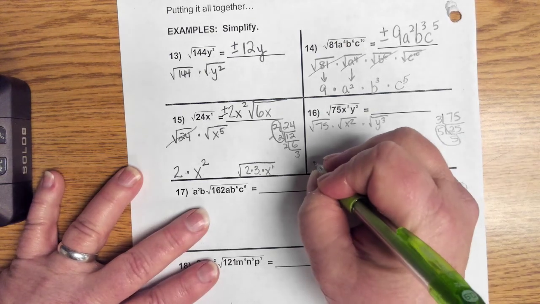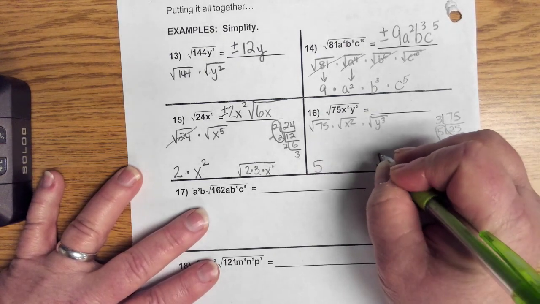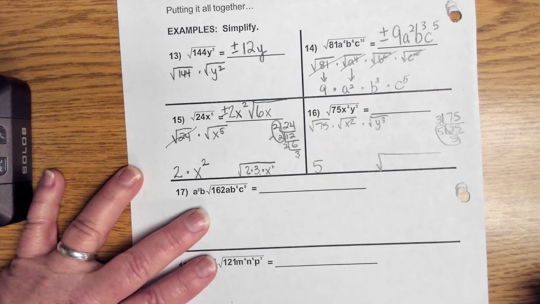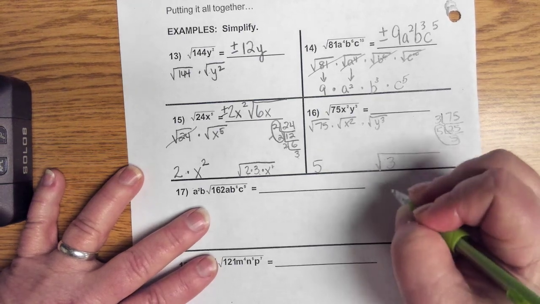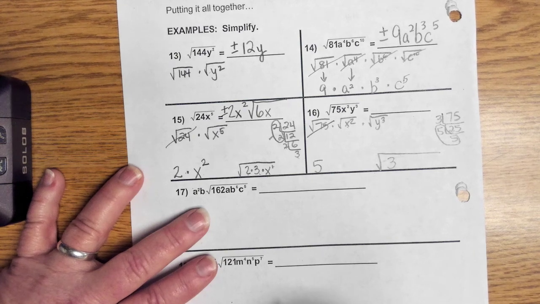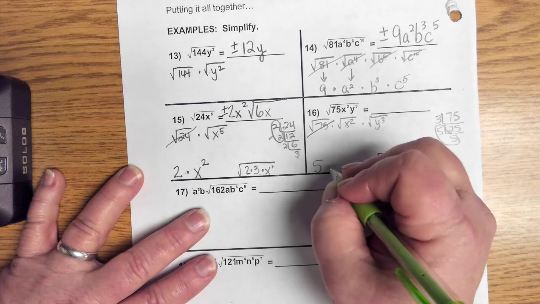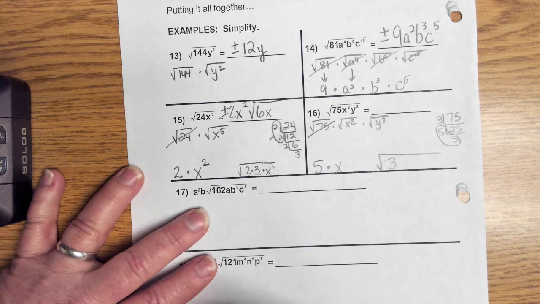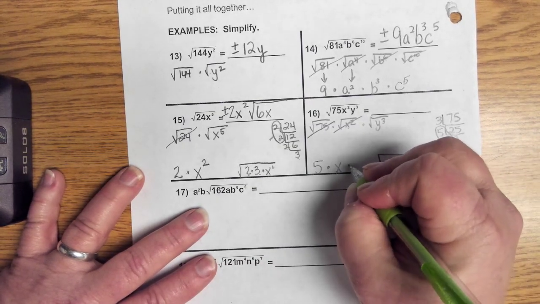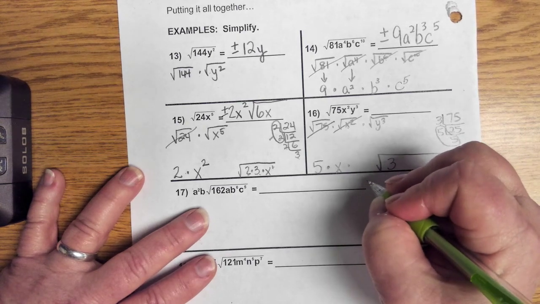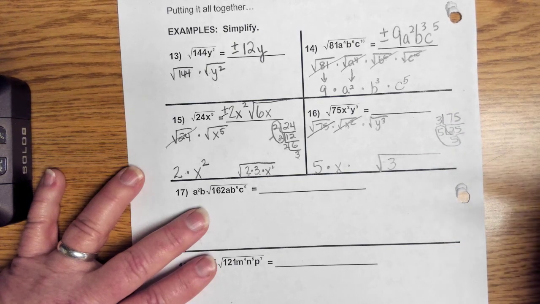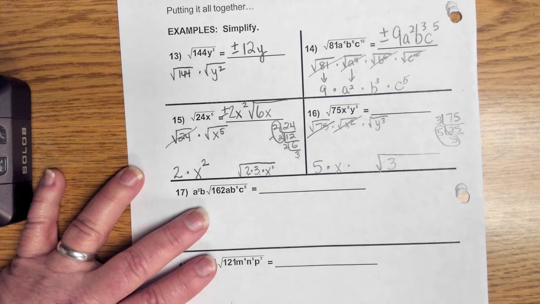So I've got that. I'm going to write that here. I'm going to put my radical sign over here. I forgot to do that at first. So what have I got left over? 3. So I'm going to put that underneath. I've dealt with my 75. X squared. What can I pull out? An x, times x. So that's dealt with. Y to the 3rd, what can I pull out? Y squared, so that's really y, right? Because 3 divided by 2 is 1.5, so I can pull 1 pair out.